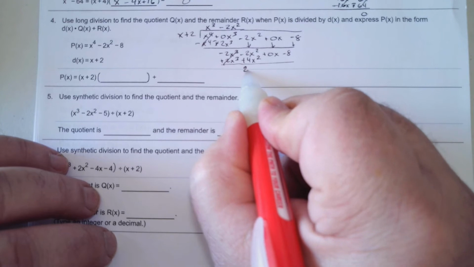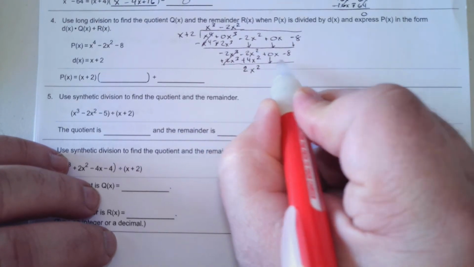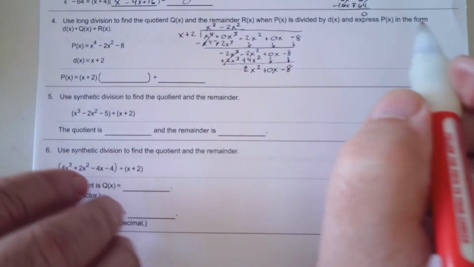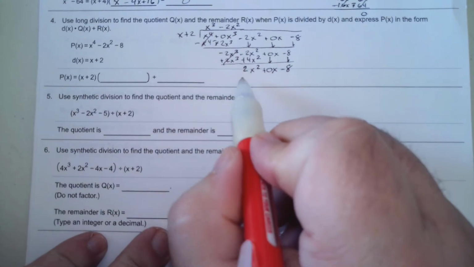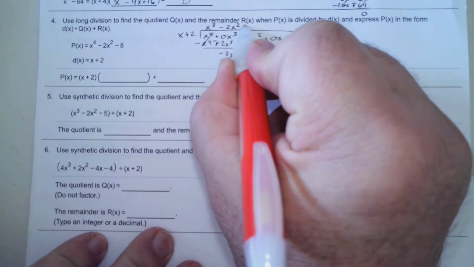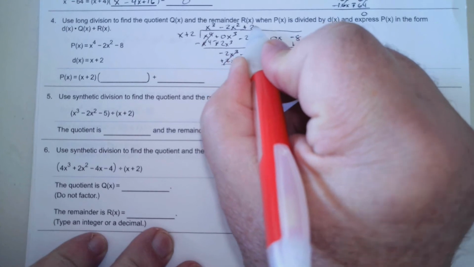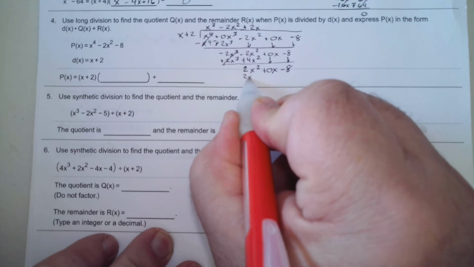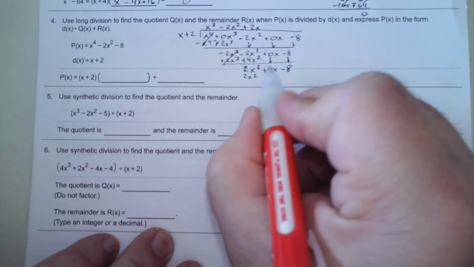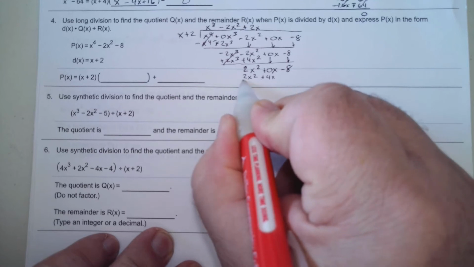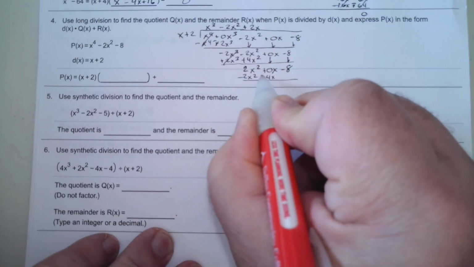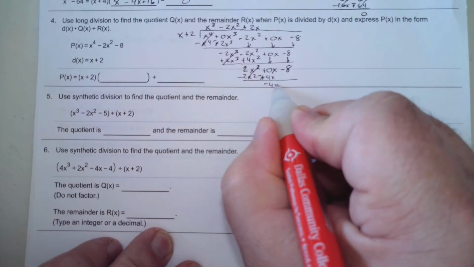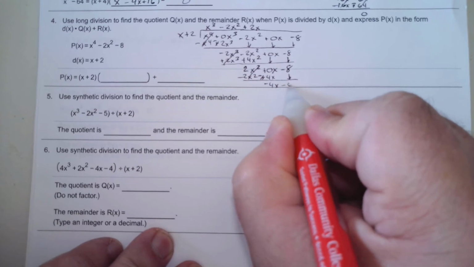4 minus 2 is 2. Bring down everything else. Plus 0x minus 8. What times x gives me 2x squared? It's a positive, so it's positive 2x. Positive 2x times x is positive 2x squared. Positive 2x times 2 is positive 4x. Change the signs. Those cancel. 0 minus 4 is minus 4x minus 8.